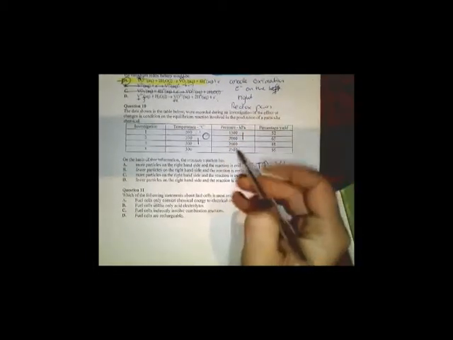So as temperature increases, what is happening to the yield? It is decreasing. Yield decreases. Now for pressure, we've got to keep it where the pressure changes, but the temperature stays the same. So these two: as pressure increases, yield increases.